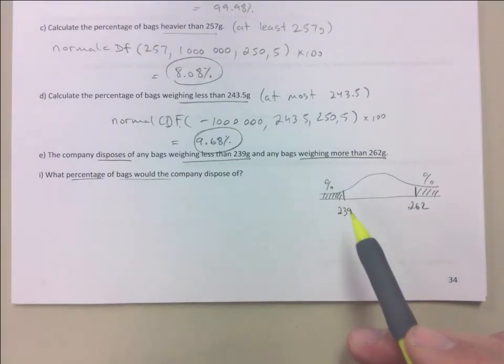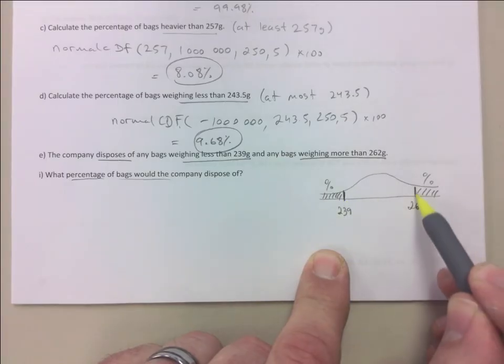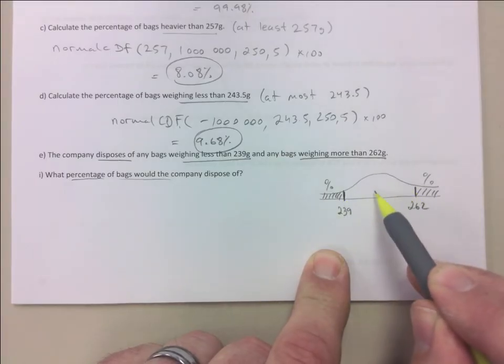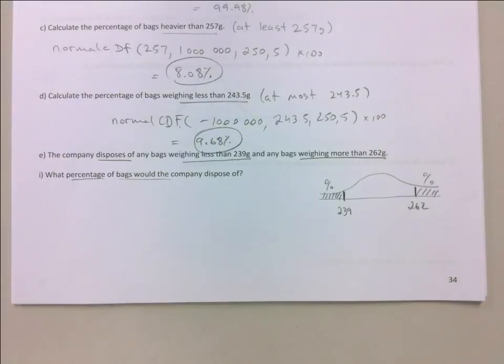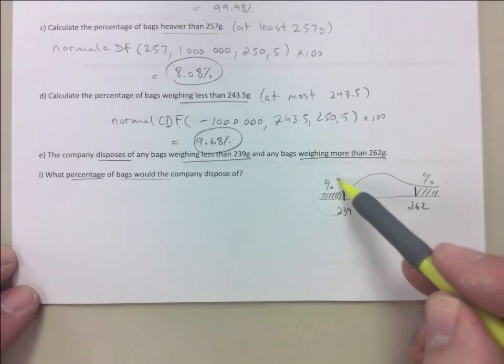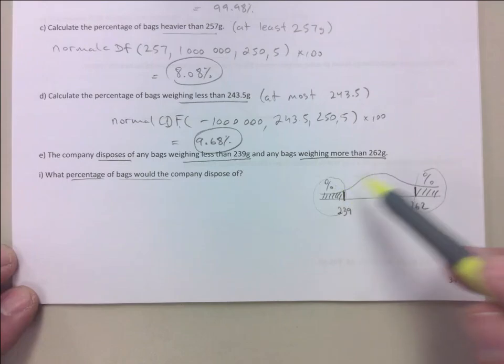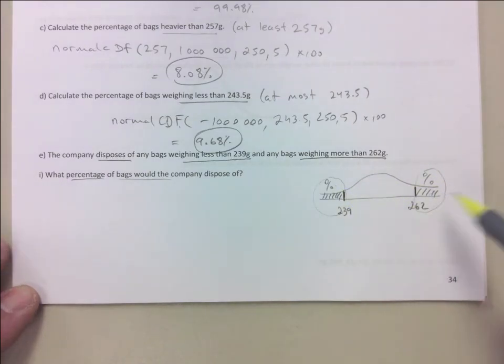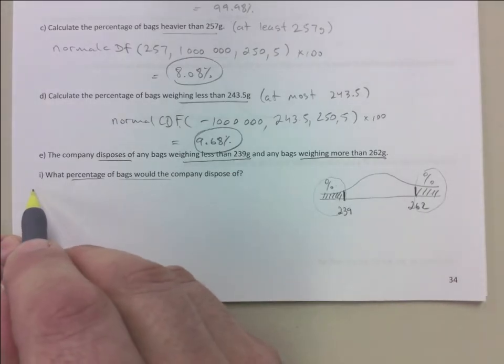So I'm going to find the percentage between here and here and subtract that from 100 to be left with the tails. That's one way of doing it. Or you can do a normal CDF for this and a normal CDF for that, and then just simply add your answers together, whichever one you want. I'll do the harder one first.